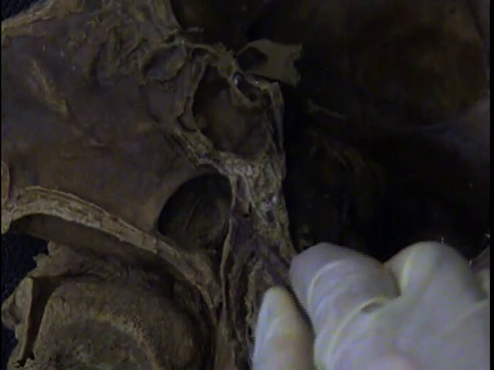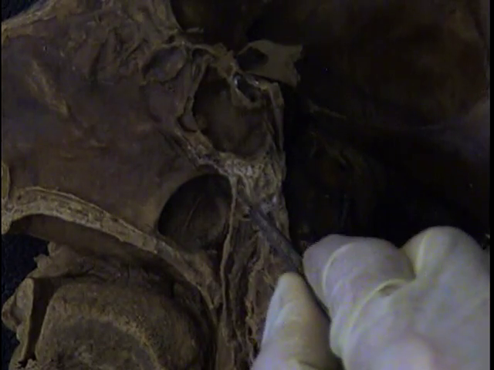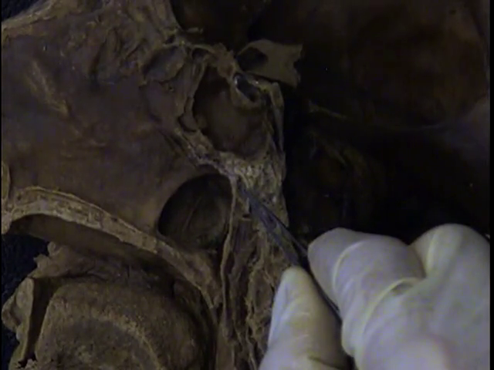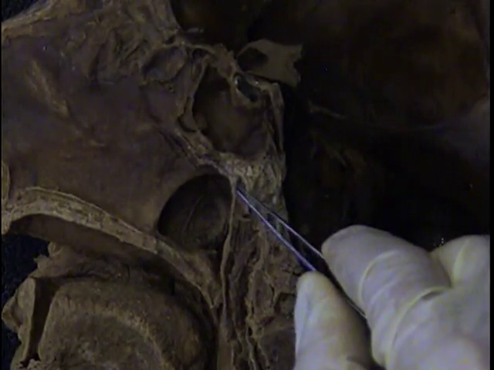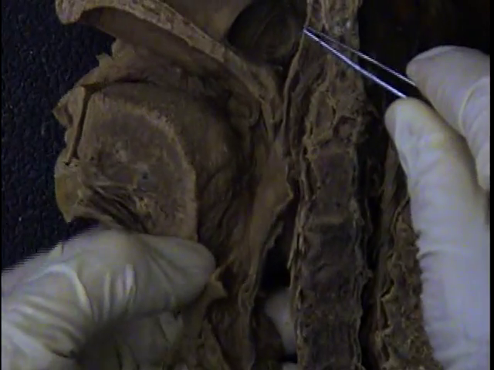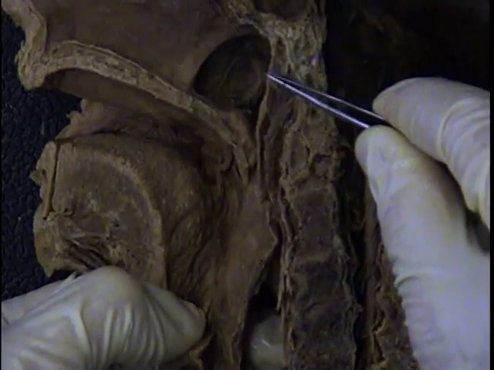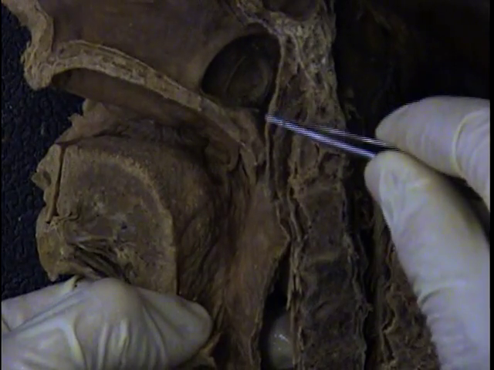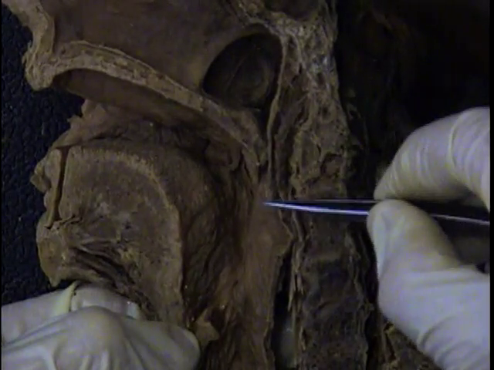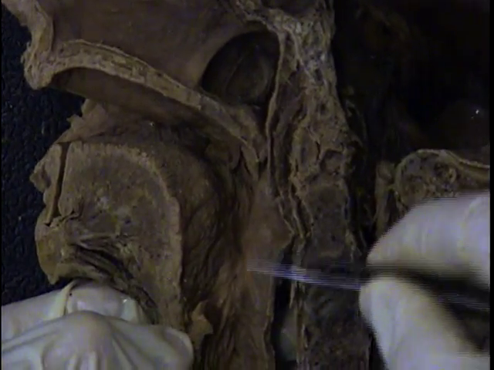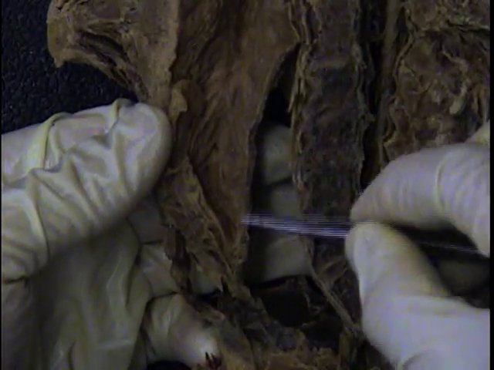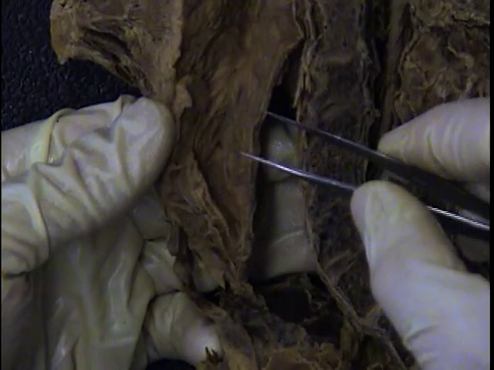Superiorly, we know that the superior constrictor muscle attaches to the pharyngeal tubercle of the occipital bone. The muscles of the pharynx, the constrictor muscles, are broken into your superior, your middle, and your inferior, depending on where they insert into.